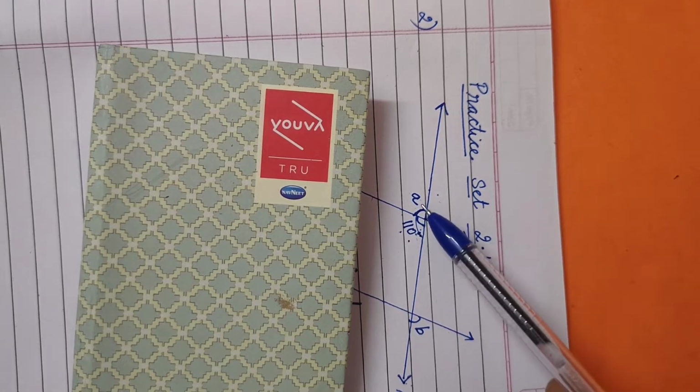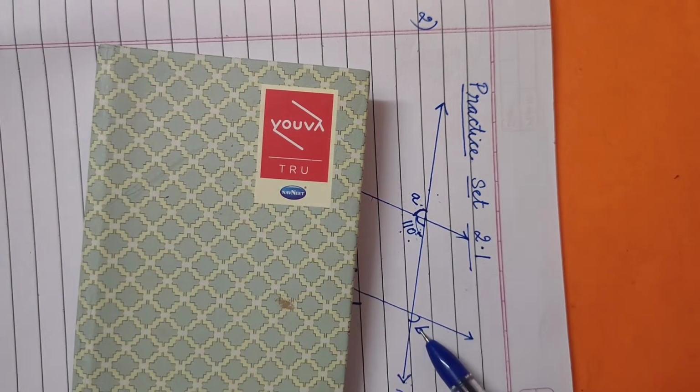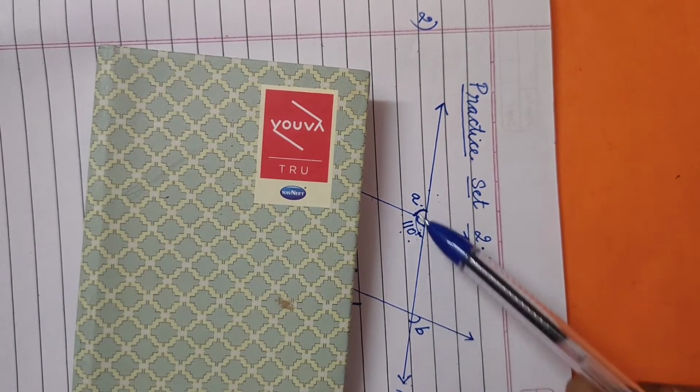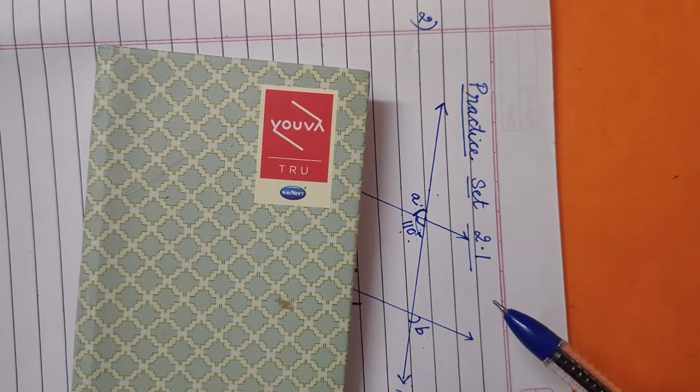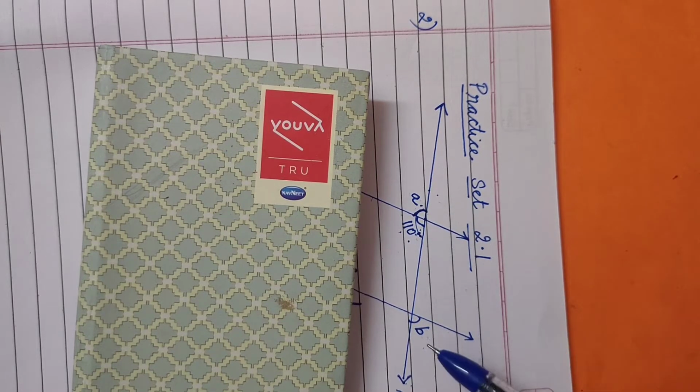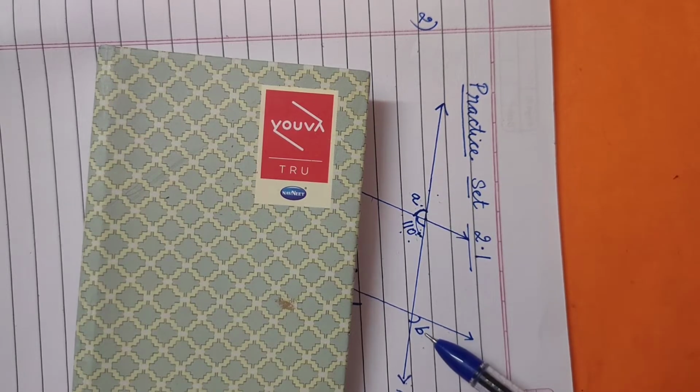Once we get A, can we find this B? You remember this is outside, exterior. So can we say it's exterior alternate angles? Yes. So what do we say? Angle A is congruent to angle B. That means whatever measure A has, B will also have the same measure, because of alternate exterior angles. Till then we will write it first.